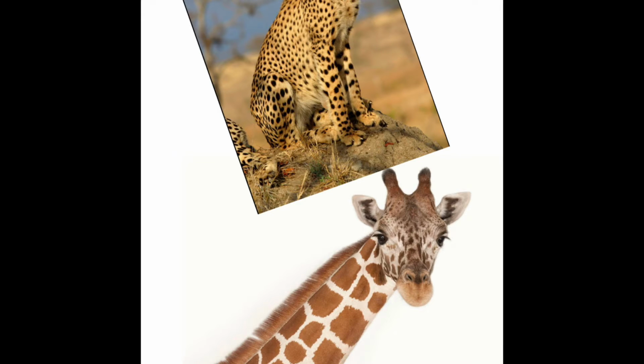Giraffes and cheetahs. Are you filling it up with many colorful spots? Some of mine are large, some of them are medium, and some are small. I wonder why animals have spots and stripes. Can anyone guess? They help camouflage them in the grasses where they live from predators.